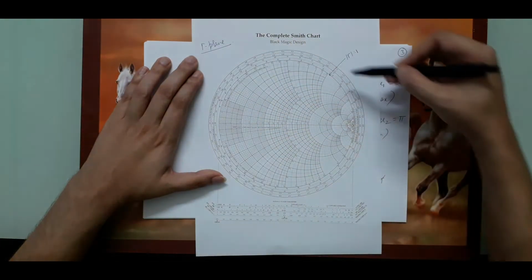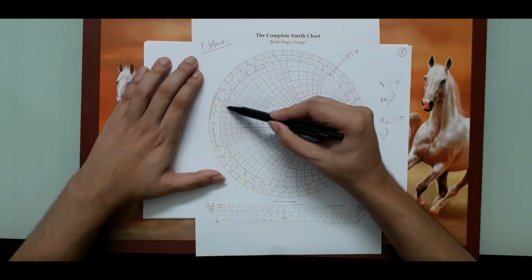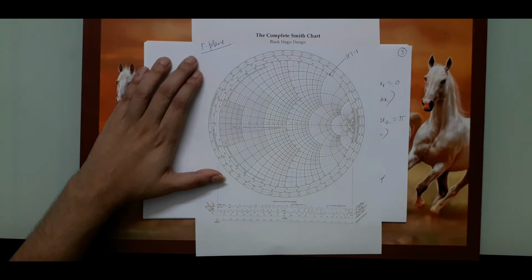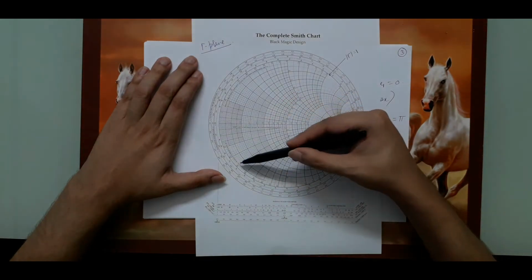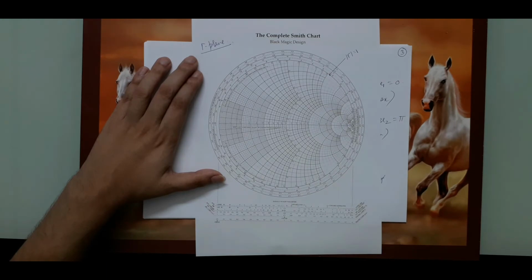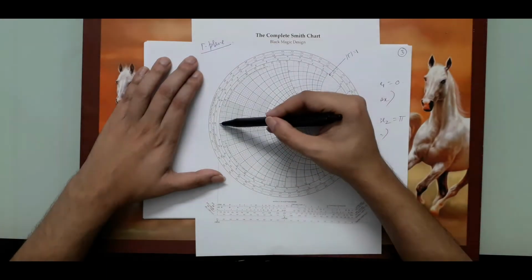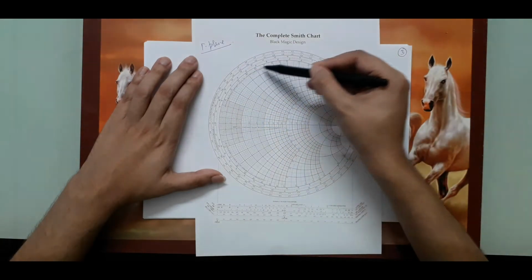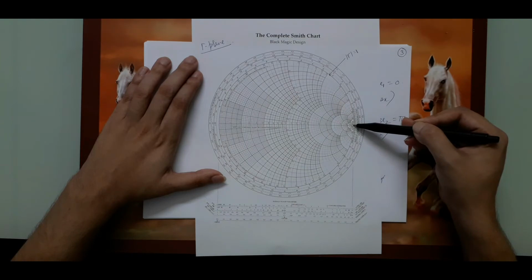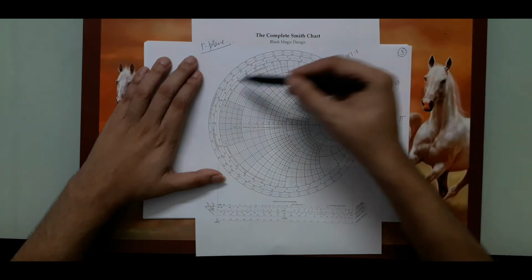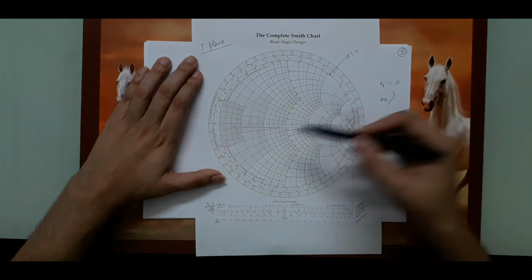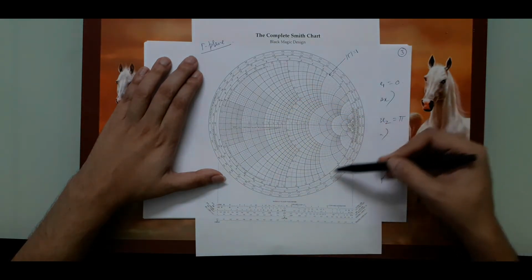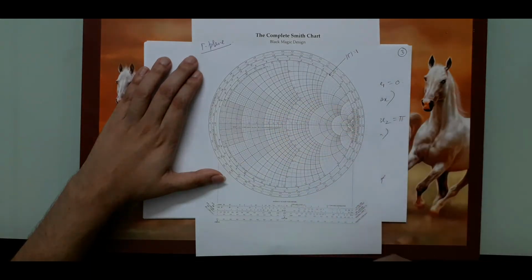If you now look at the upper hemisphere, it says inductive reactance component, and down it says capacitive reactance component. So we had proved that all the pure inductors lie on the outer periphery on the top half, and all the pure capacitors lie on the outer periphery on the lower half.